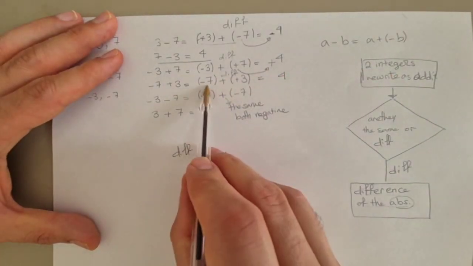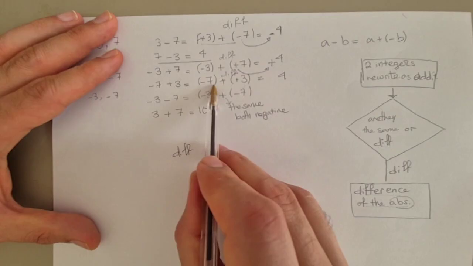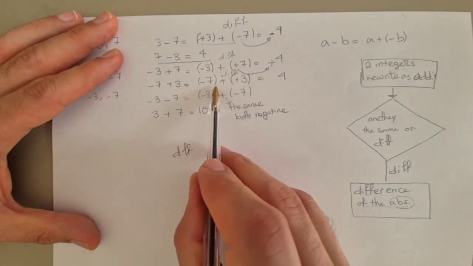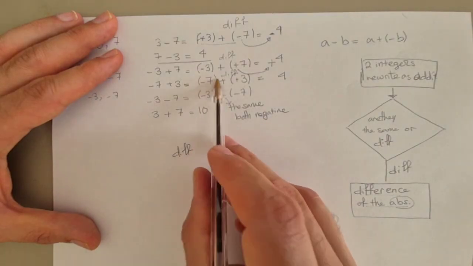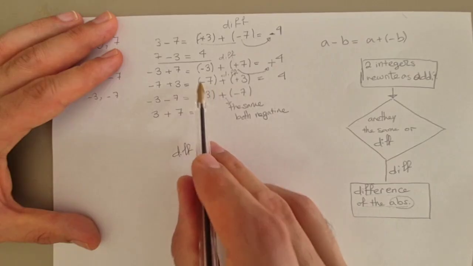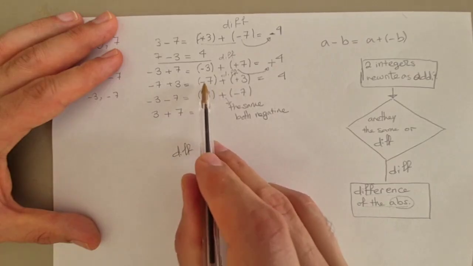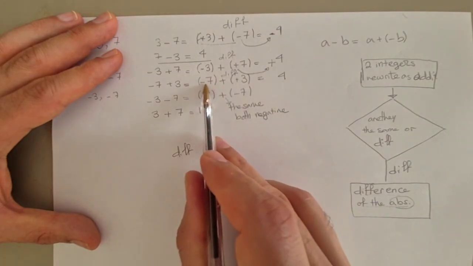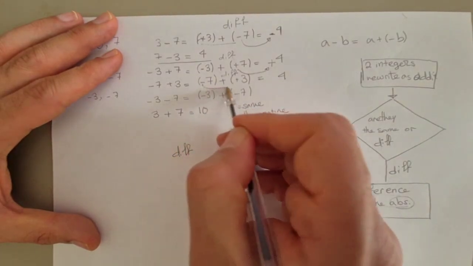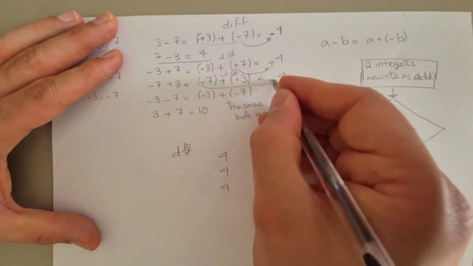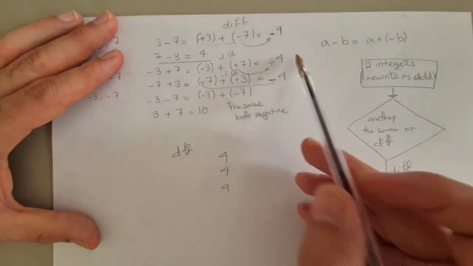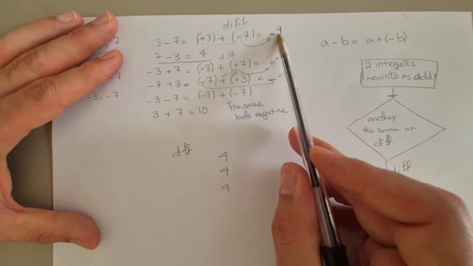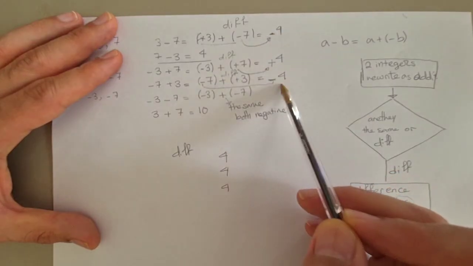And then in here, again, 7 has got the bigger absolute value, so the sign of the answer here would be decided by the sign of the bigger number here, which is -7. So basically the answer here would be -4.